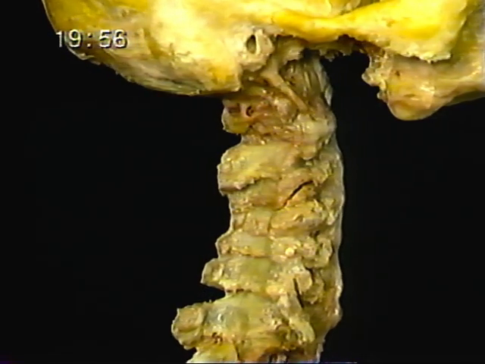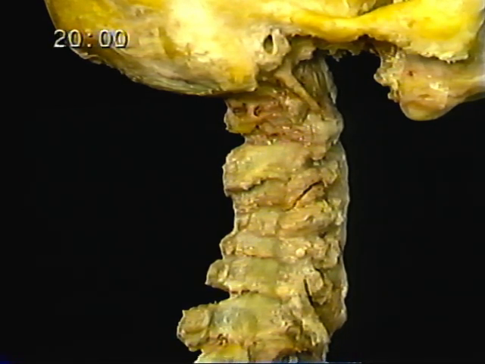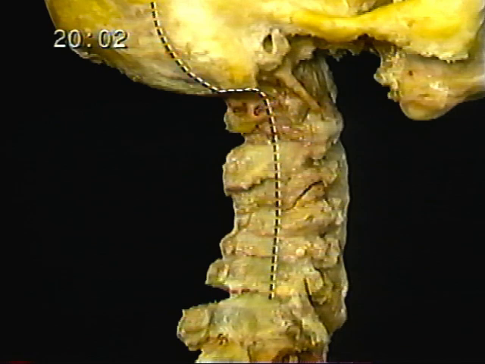In the neck, the ligament that's impressive is the posterior longitudinal ligament, which runs down the backs of the vertebral bodies inside the vertebral canal. To see the posterior longitudinal ligament, we'll remove the arches of the vertebrae and also the back of the skull along this line.